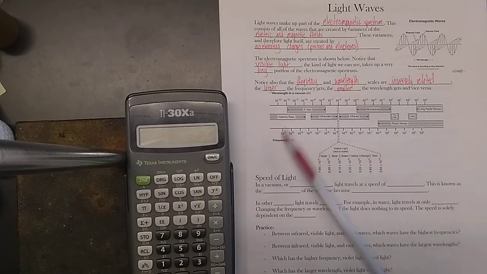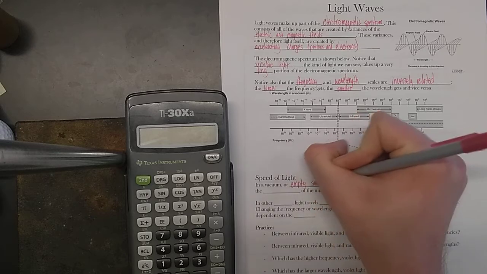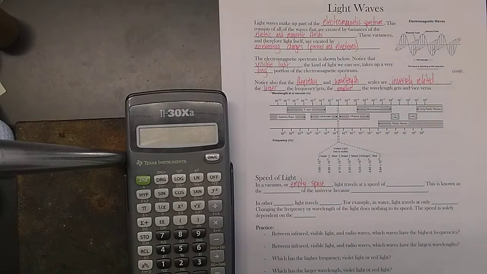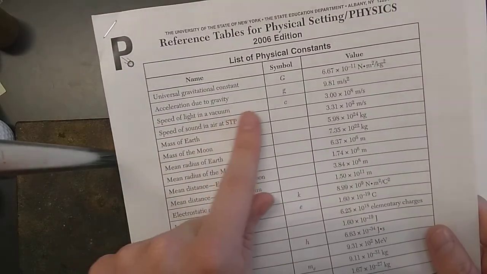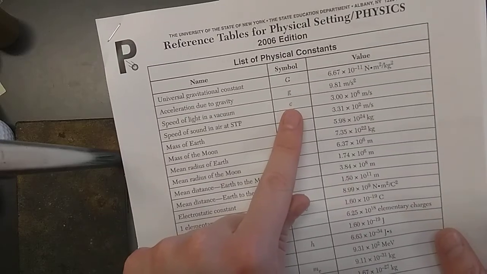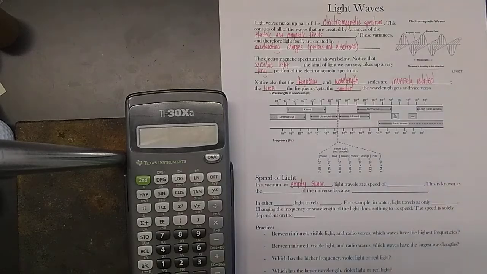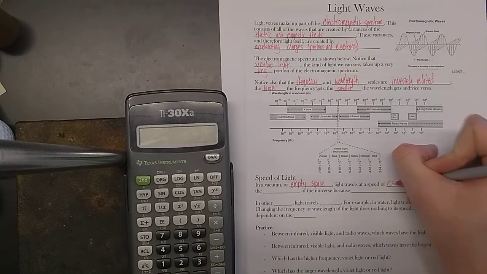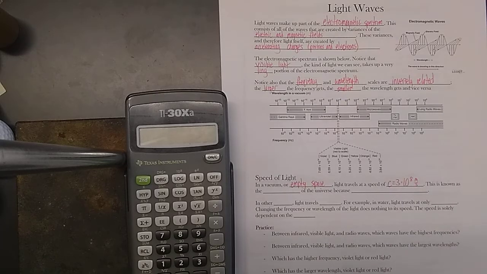Before we get to looking exactly at what's going on here, let's talk about the speed of light. In a vacuum, which we've defined as just being empty space, a lack of any solids, liquids, or gases, light has a certain speed that it travels at. It's on the front of the reference tables. It's one of the most important numbers in physics. Speed of light in a vacuum, symbol is c, I think it means c for constant, 3.00 times 10 to the 8th meters per second. We've seen that before, but we're going to write it again. c equals 3 times 10 to the 8th meters per second.